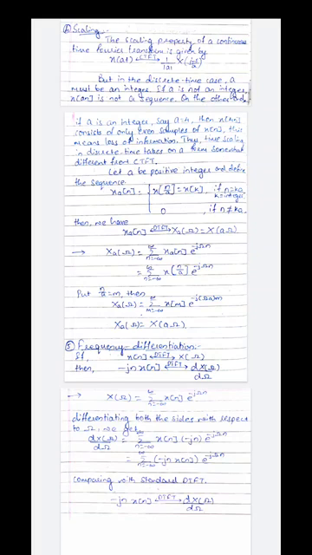Then the time scaling property statement will be defined as: if the discrete time sequence is time scaled, then the spectrum will also be scaled by the same factor. So the property is given as xa of n's DTFT will be represented by capital X of a into omega, where a is the scaling factor. To prove this, we'll consider the definition of discrete time Fourier transform again.